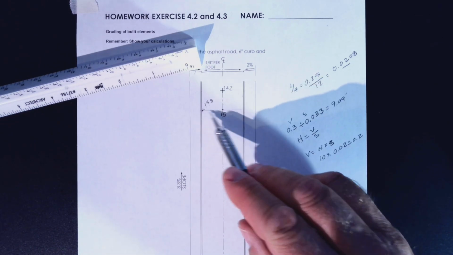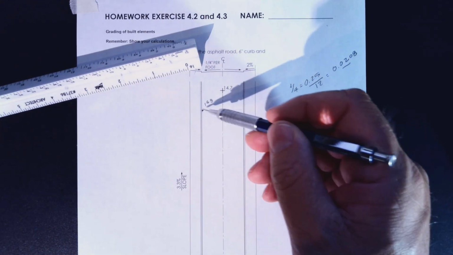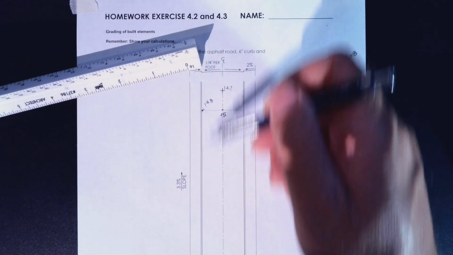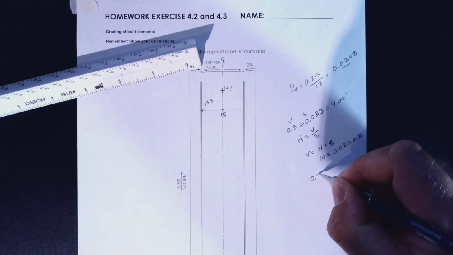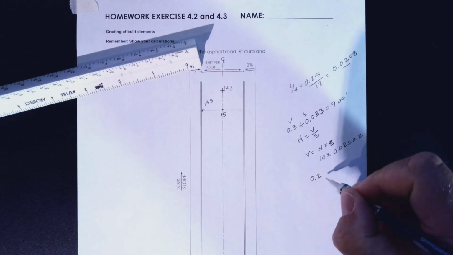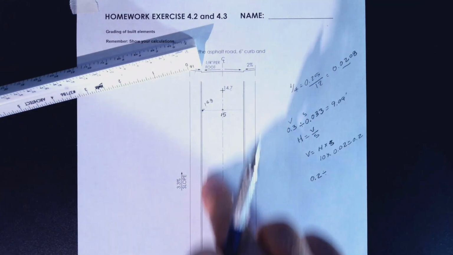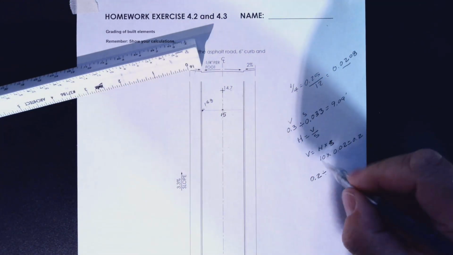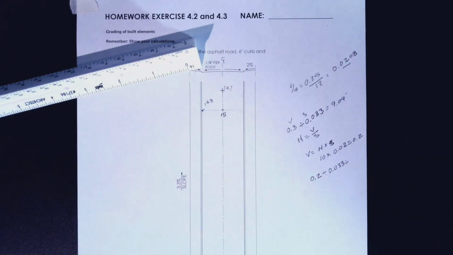The vertical is the 0.2 we just dropped, and we've got to go uphill, in this direction. We divide that by our slope of the road going this way, which is 3.3%, or 0.033. And 0.2 divided by 0.033 equals 6 feet.